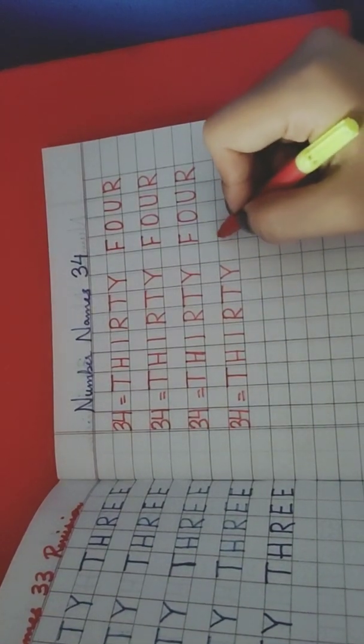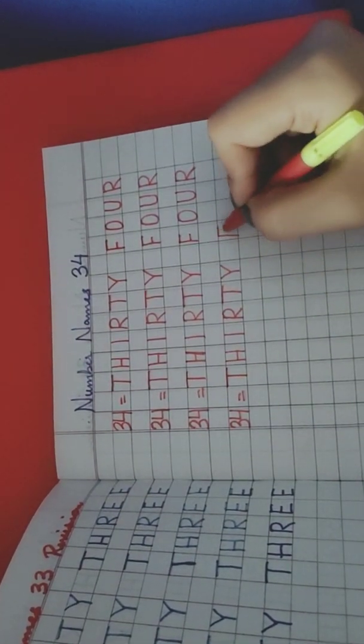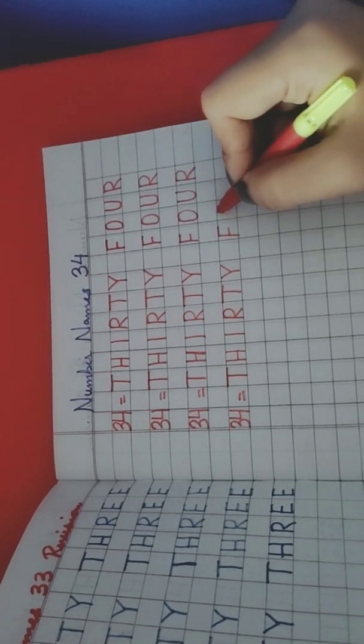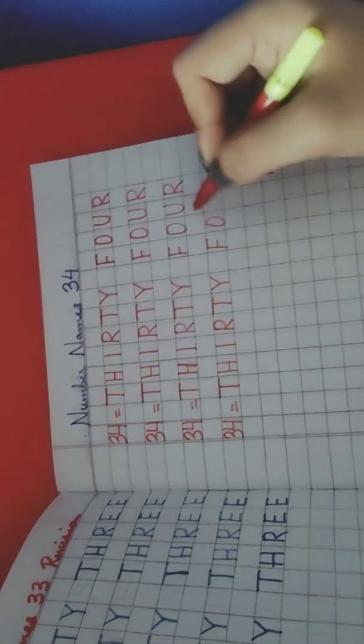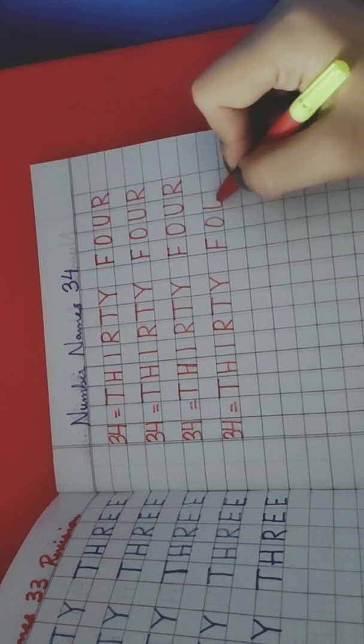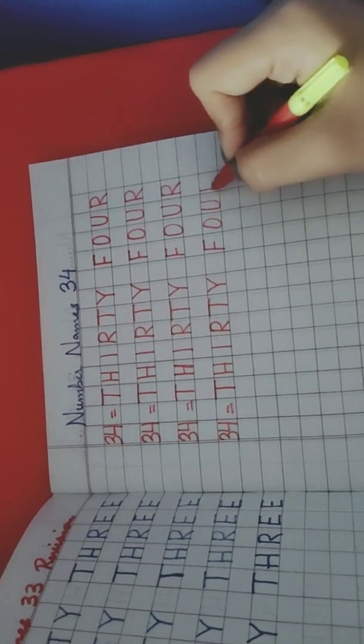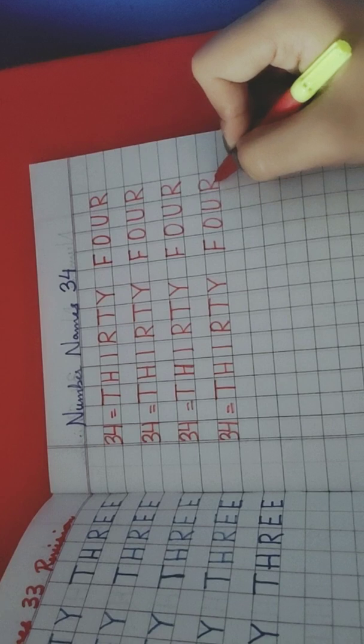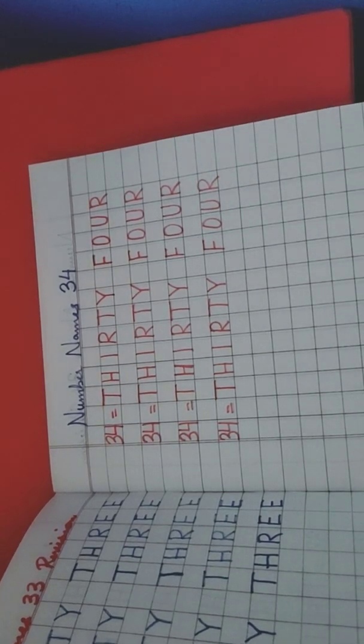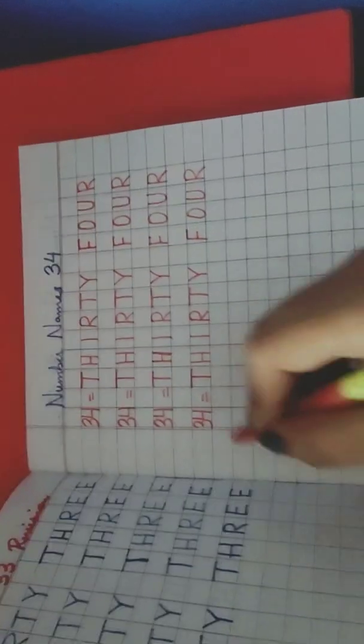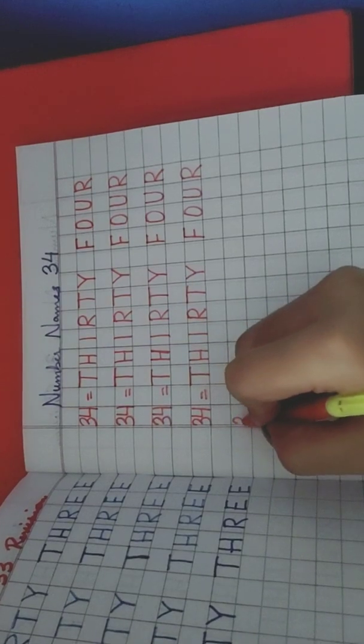What is the spelling of 4? 4 की क्या spelling होता है? F, O, U, R. 4. Very good.